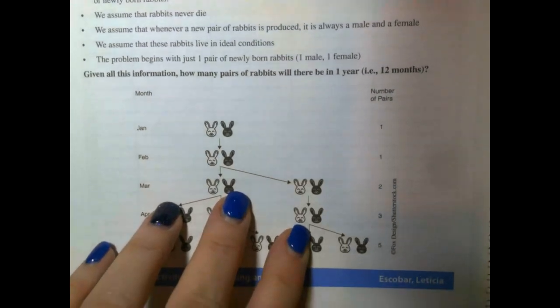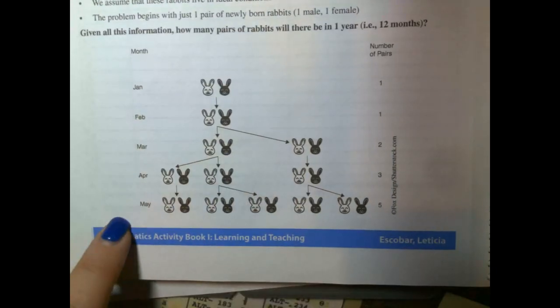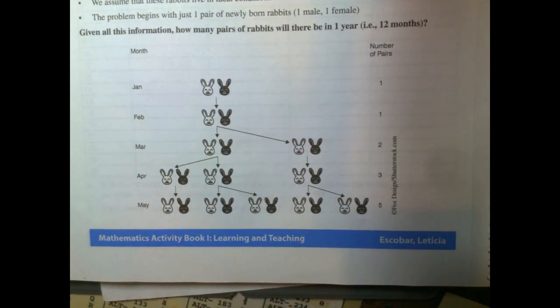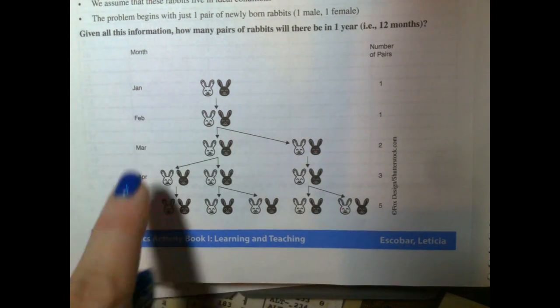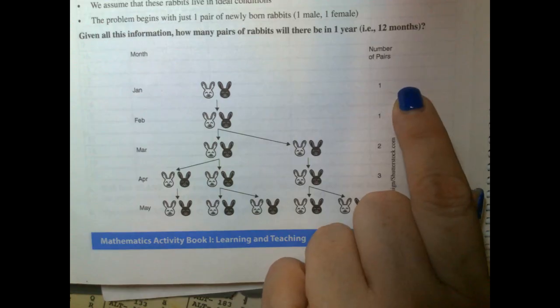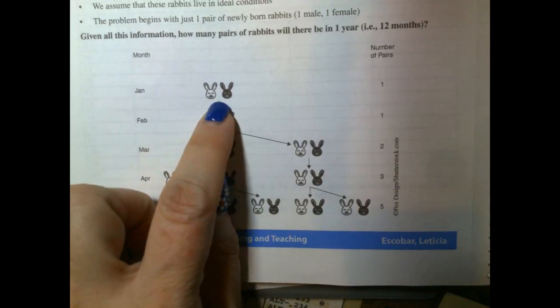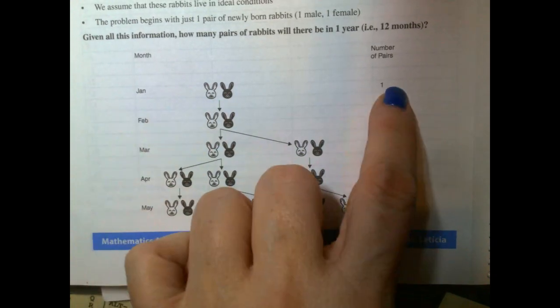So there are different strategies to use. You can use visual, like drawing the rabbits. And since this is in a year, we're going to start with all the months, like January, February, March, April, May. And then we're going to be writing the number of pairs of rabbits. So pairs is male, female together. So this is one pair. So the first month is one pair.